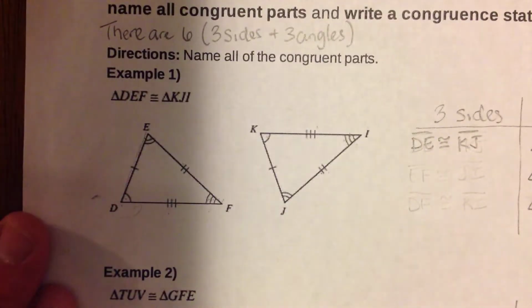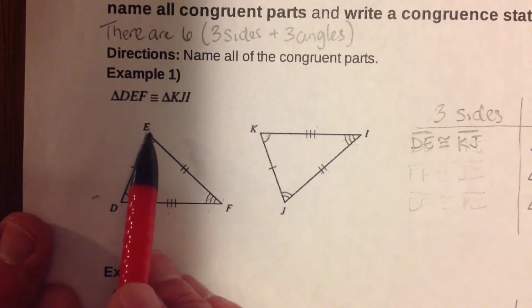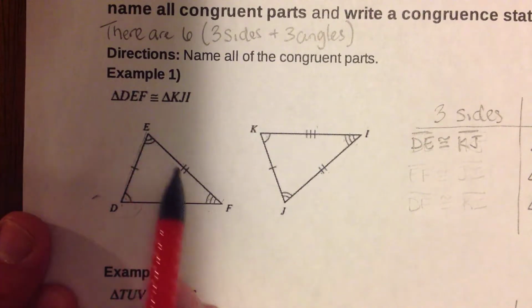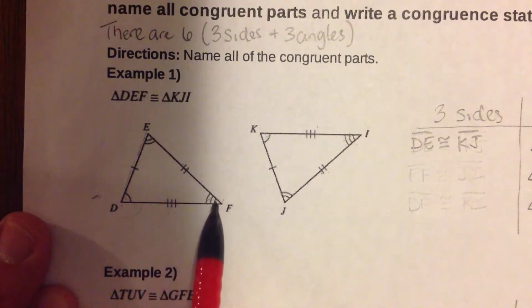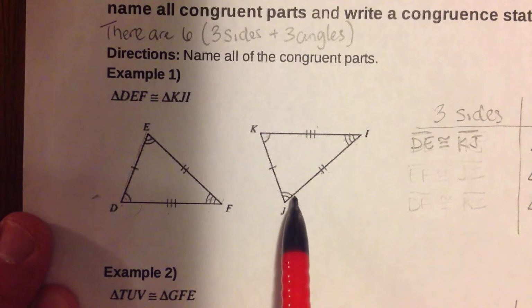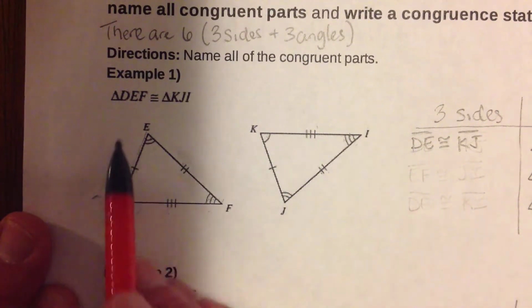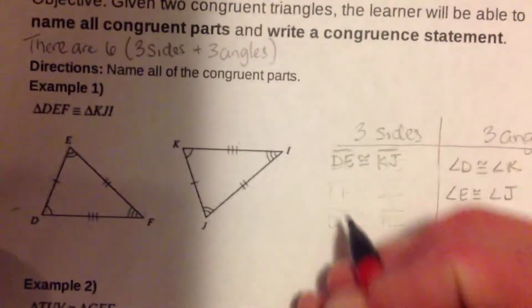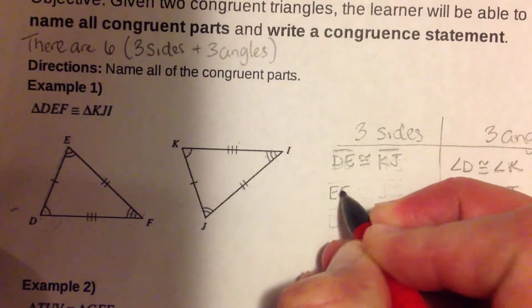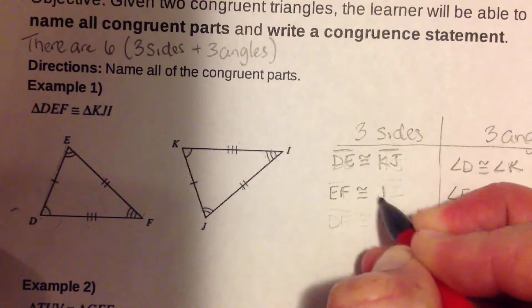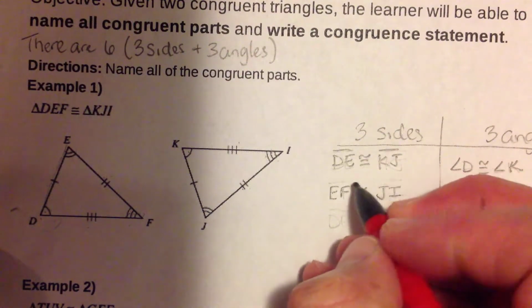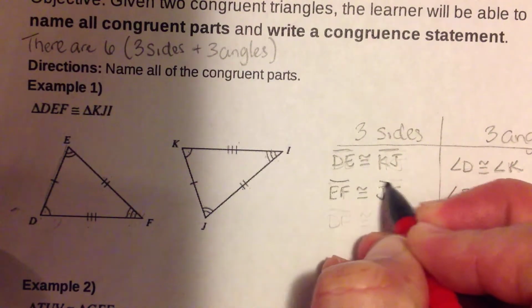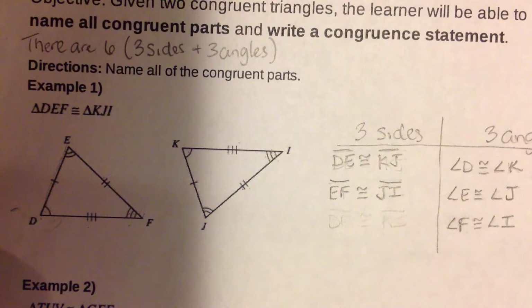Now let's look at the sides that have 2 hash marks on them. This side right here, EF, has 2 hash marks, and JI has 2 hash marks. So since EF has 2 and JI has 2, I can say that EF is congruent to JI. And again, since they're sides, they need 2 letters, and they need the correct notation above, no arrows, they're segments.